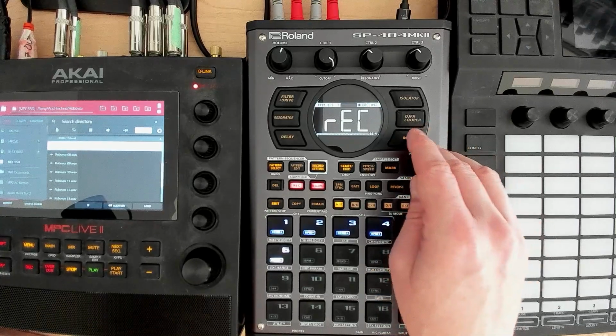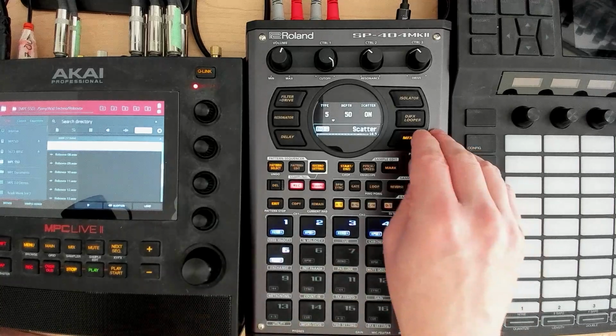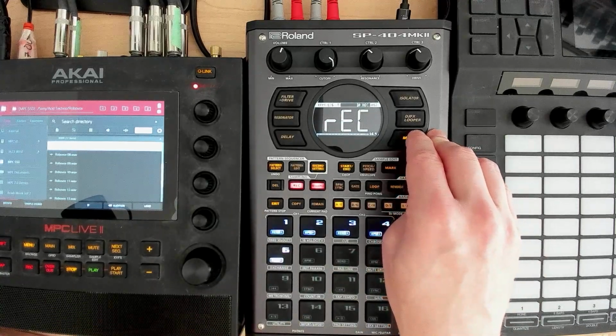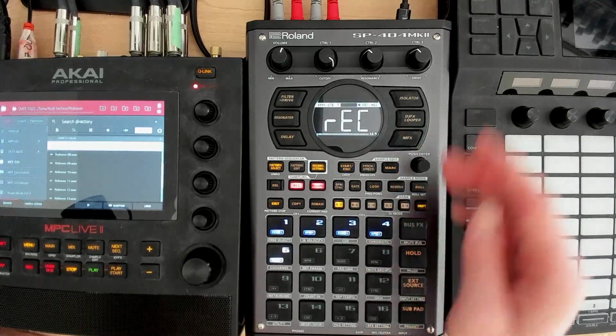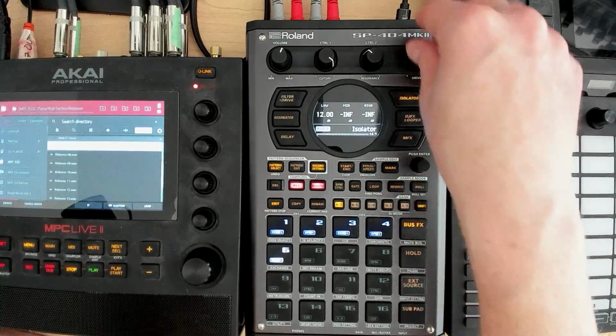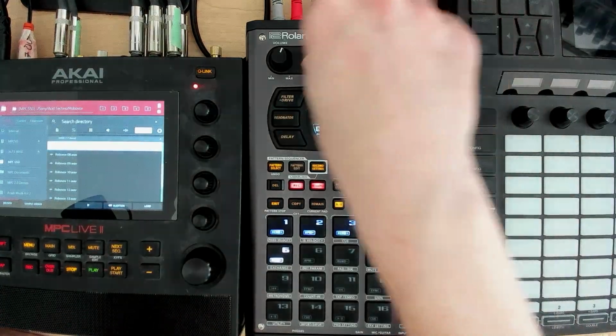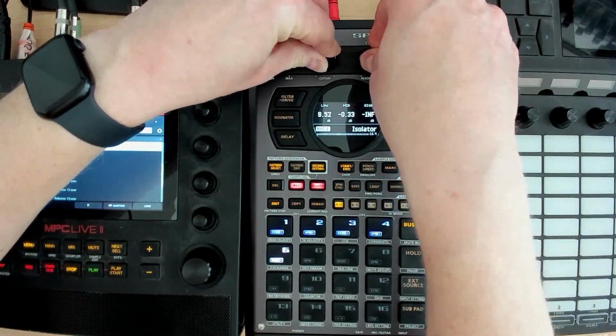Just wait and see if there's a point where it sounds good. Kind of just turn that off. Go back to bus 1. Maybe we want to use isolator now, and we can just play with it.